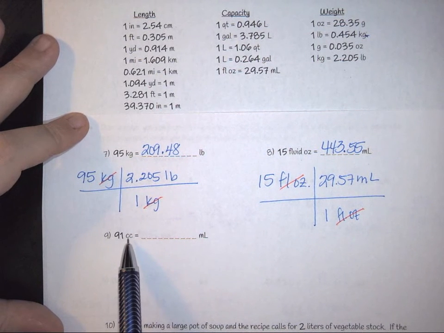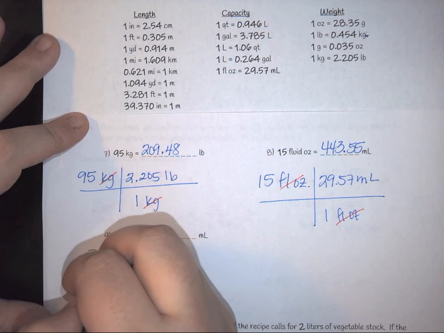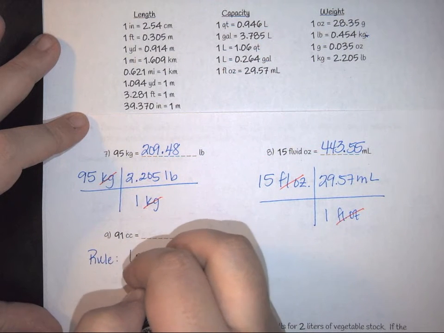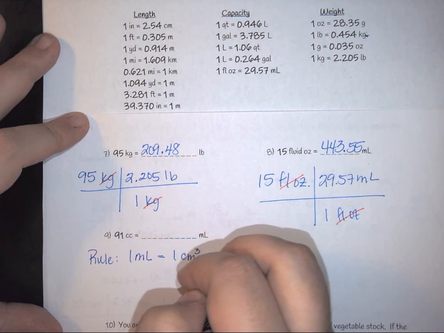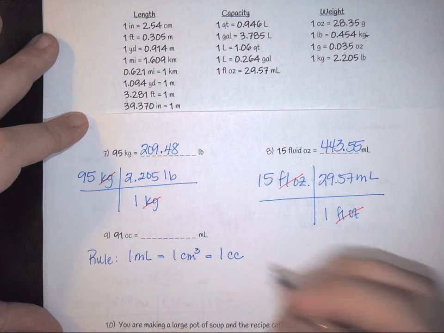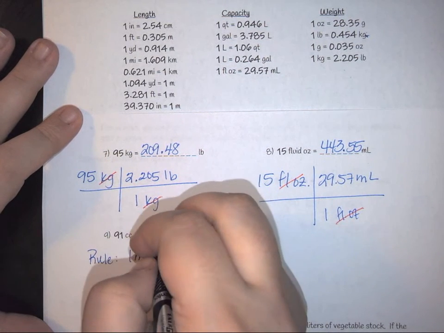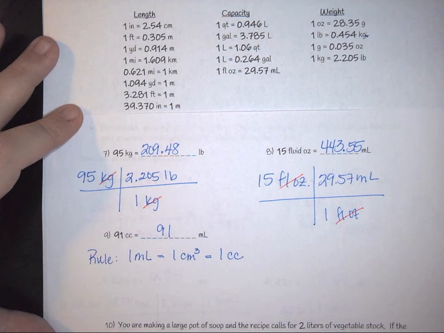Now last I have cc's to milliliters. So here we need to remember the rule, which says that 1 milliliter is the same as 1 centimeter cubed, which is the same as 1 cc. Therefore, if I have 91 cc's, it means that I have 91 milliliters.